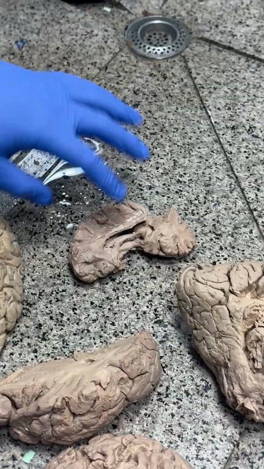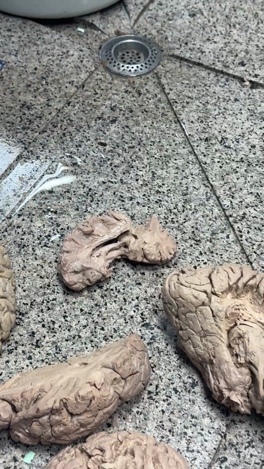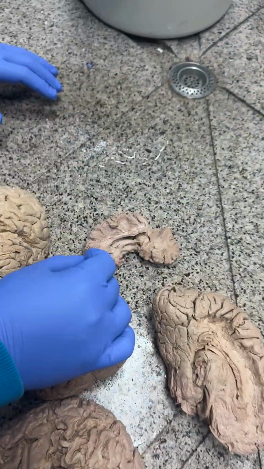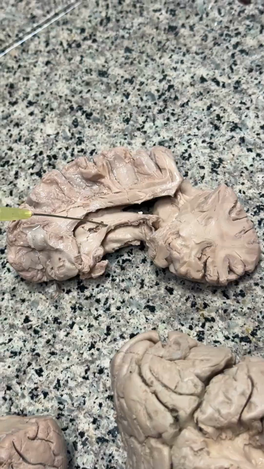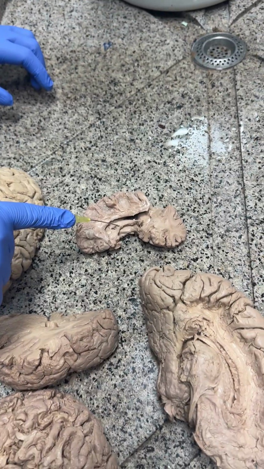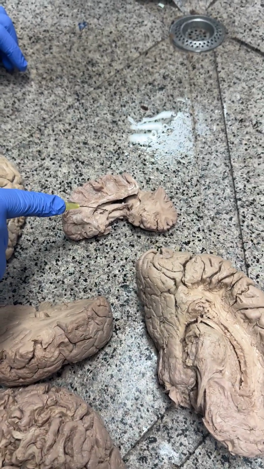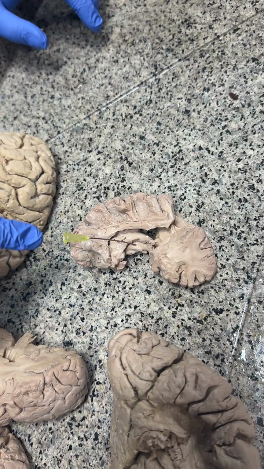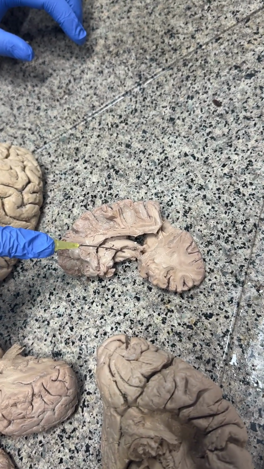Over here. Now this is a very common one. If you get a piece like this that doesn't look like anything, and you see a pin here, this is the hippocampal gyri. And if you see a pin located beneath the hippocampal gyri, it's the dentate gyri.